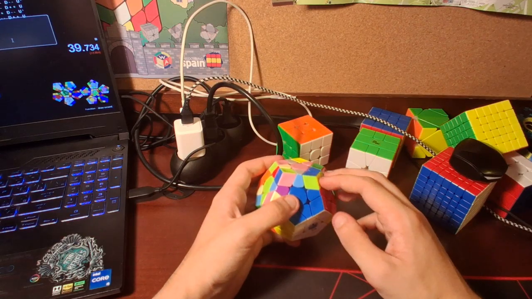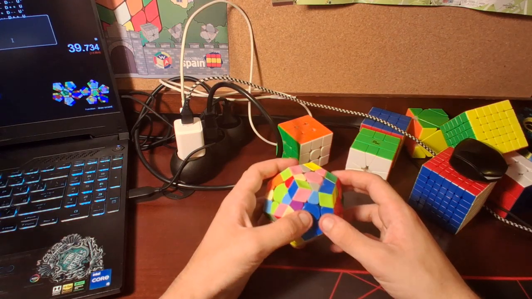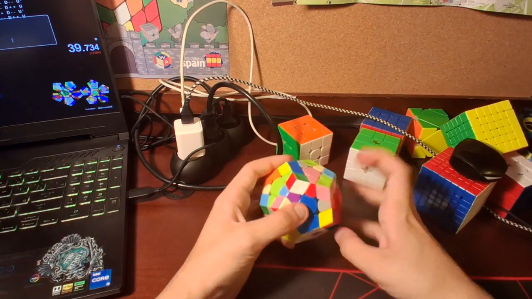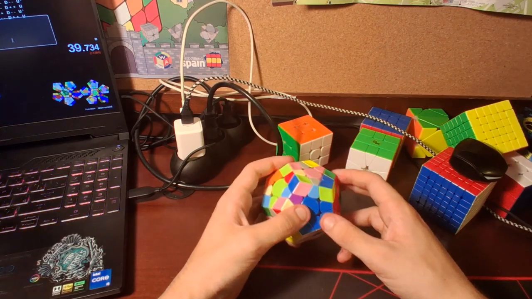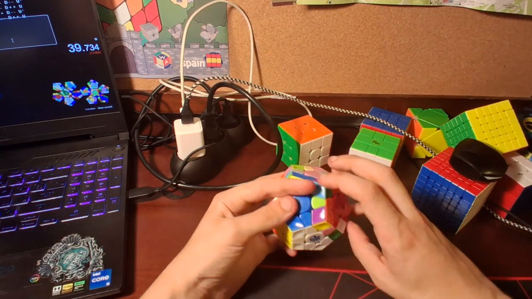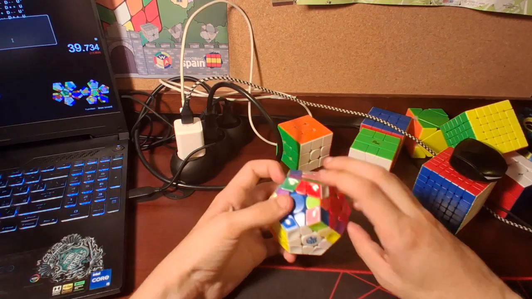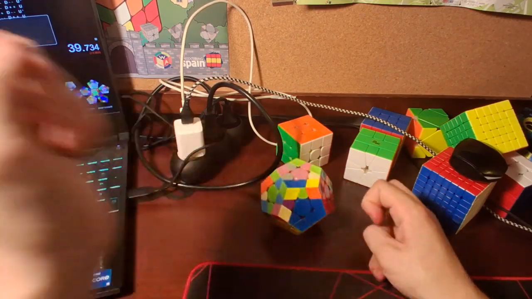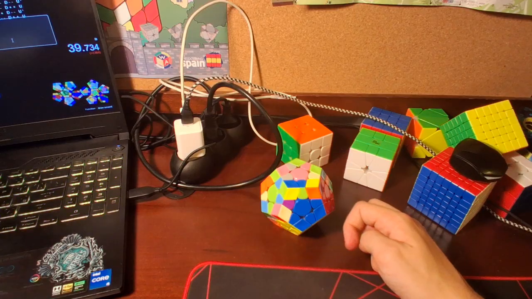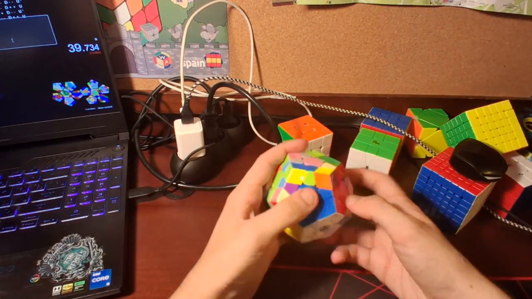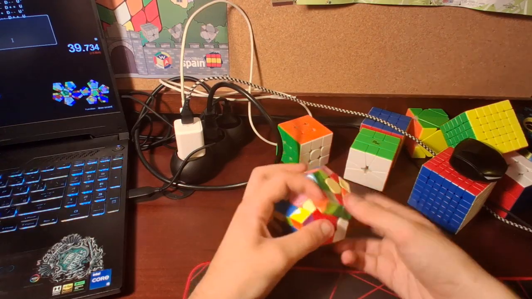For example, this case is pretty bad. I guess I can do this, or, yeah, but that sucks. And then there's the... no, it's the other one.